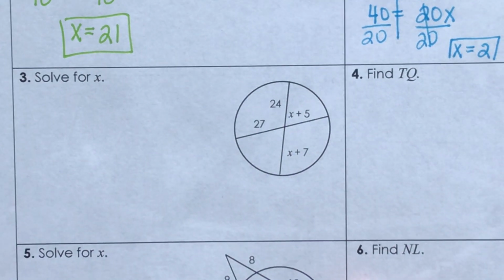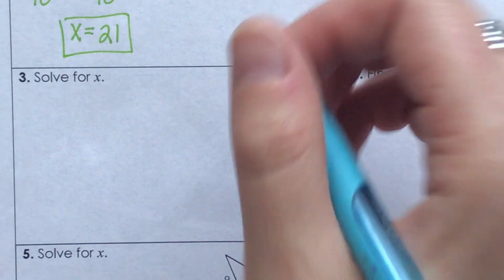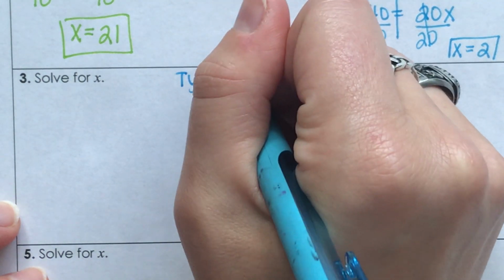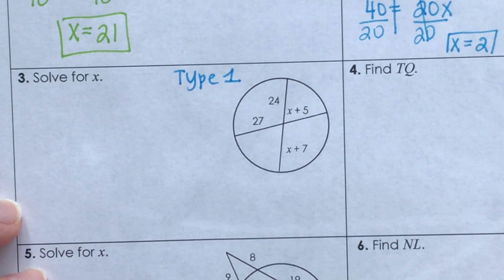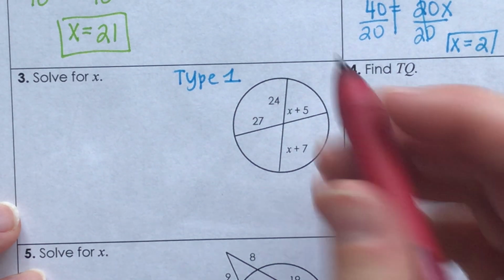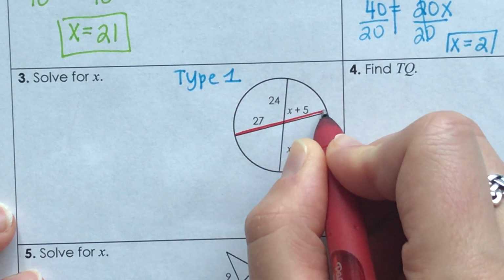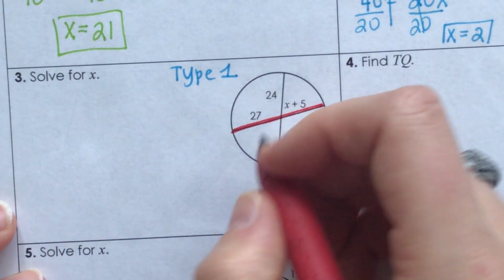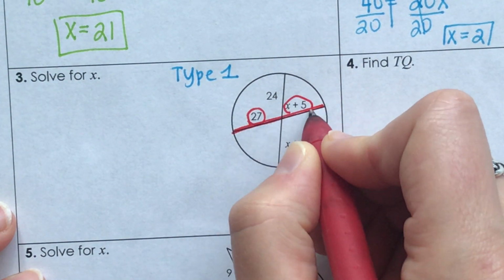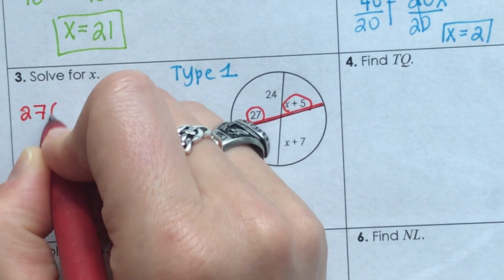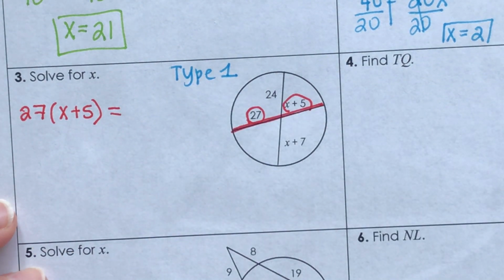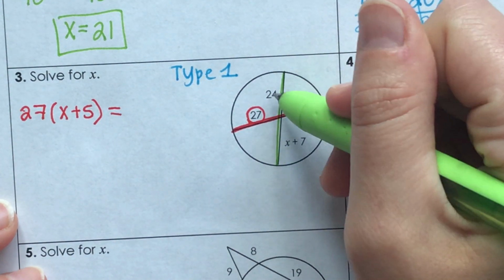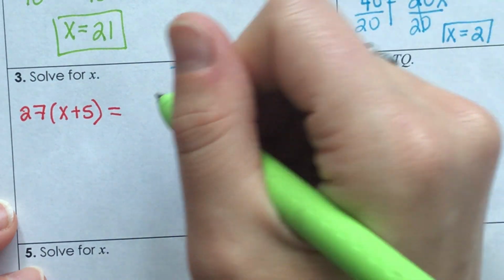Number 3. Again, I'm going to determine what type this is. It looks like all of them are on the inside. So again, this is type 1. So I'm going to set it up the exact same way. And I'm just solving for x this time. So I'm going to highlight one of my lengths. It does not matter which one you do first. Do this horizontal one first. So the two numbers that match up are 27 and x plus 5. So I'm going to multiply those two. And I'm going to set that equal to the other side, which is 24 and x plus 7.